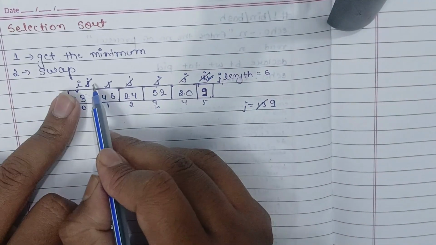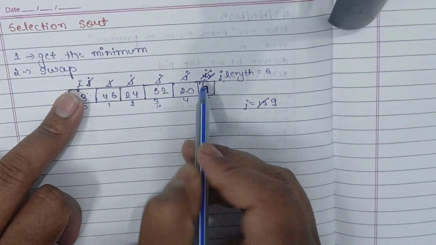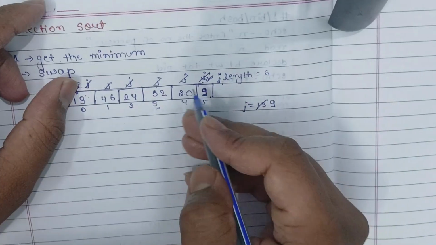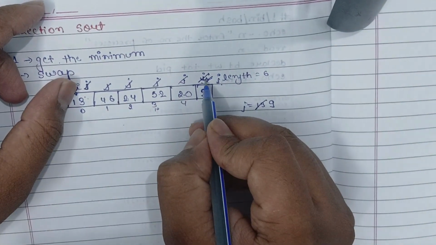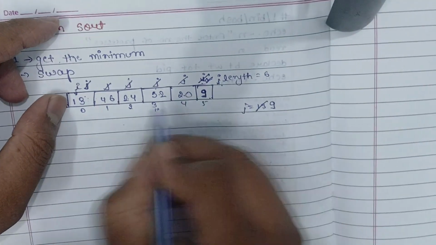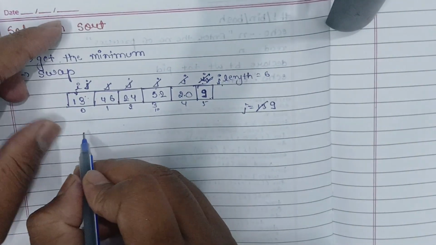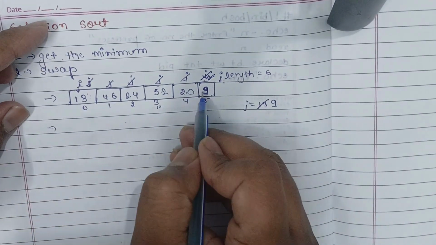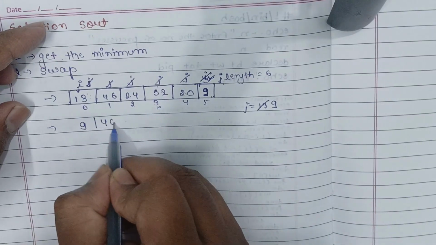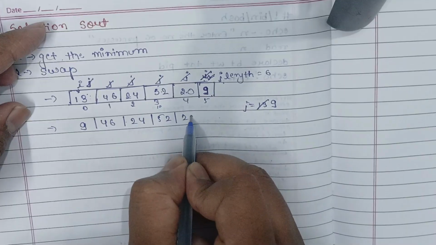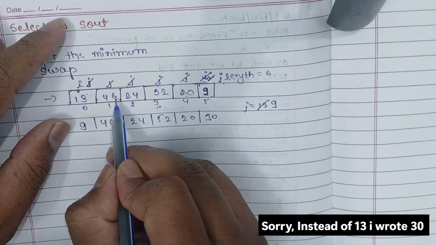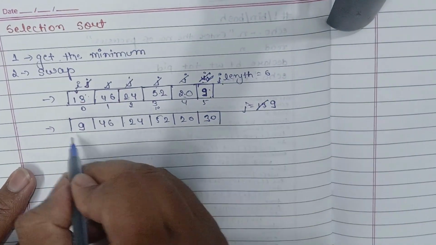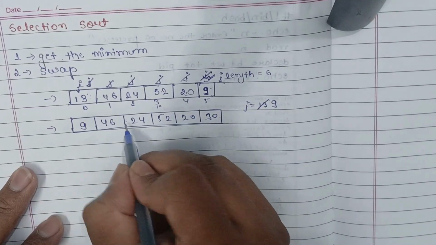So in the first iteration we have done j from 0 to n minus 1, and i was there. What we will swap is the element at j minus 1, because j had moved forward, with the element at the ith position. So we will swap 9 and 13. In the first iteration you have got this. Now 9 is there, then 46, 24, 52, 20 and 13. We don't have to do anything with the other elements, only swap i and j. This is the array that we have got after swapping.